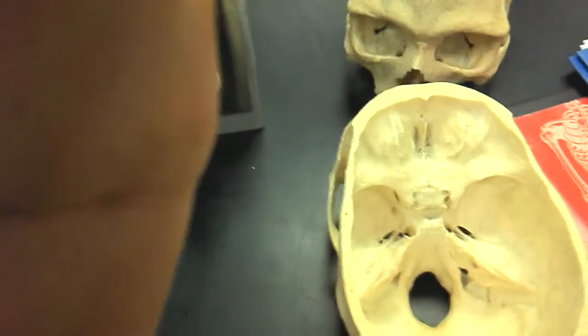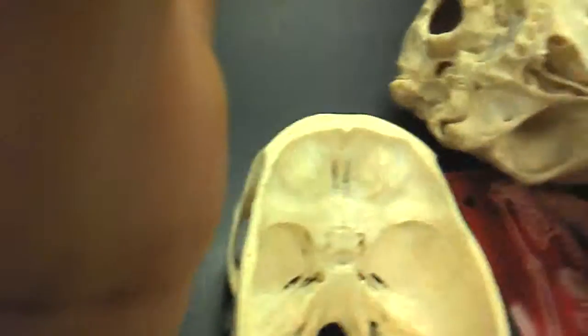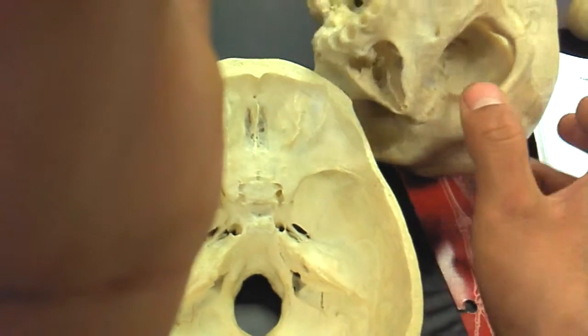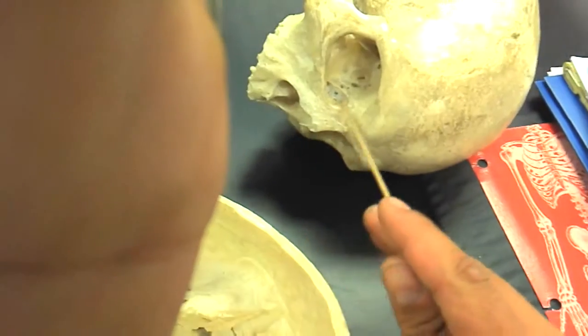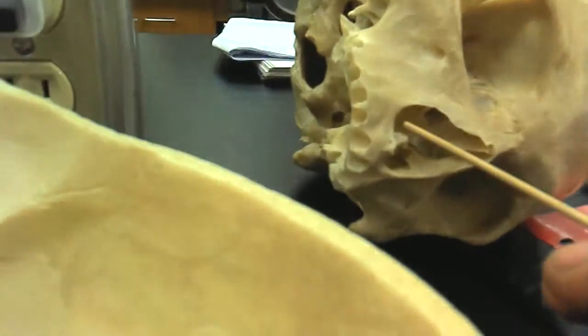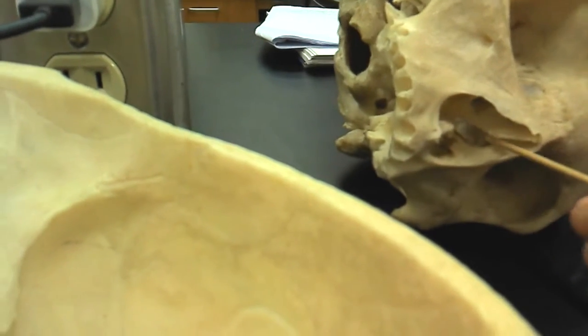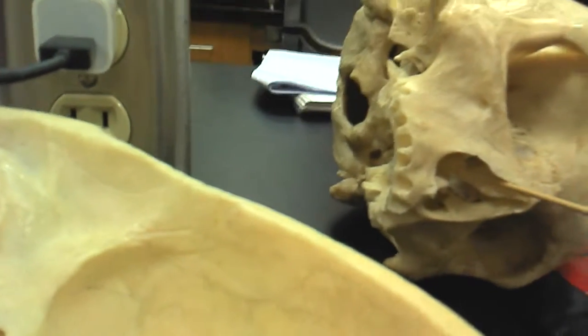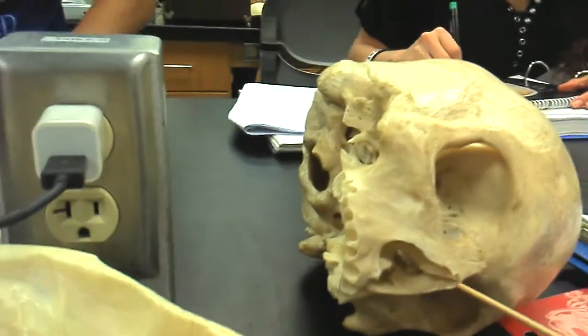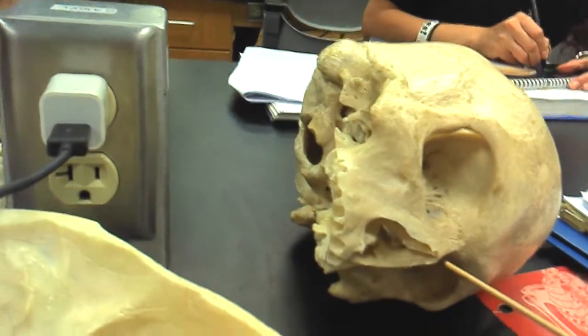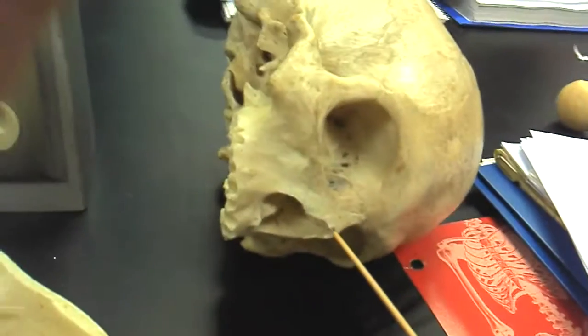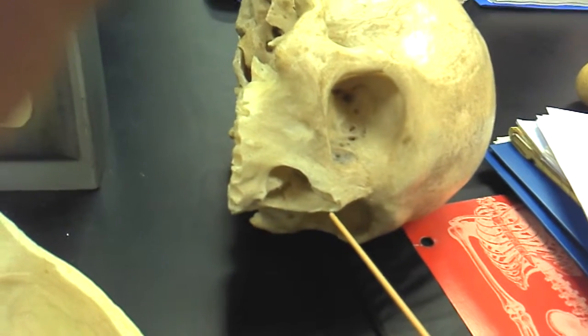Our ethmoid bone is this area right here, found on this skull, in other words, the back of the nasal, inside of the nasal bone, right here. It makes up the nasal concha.